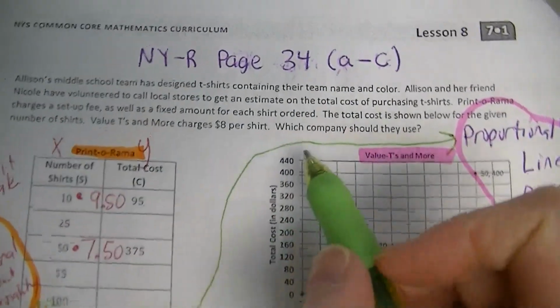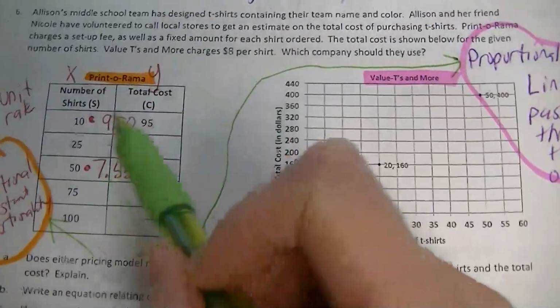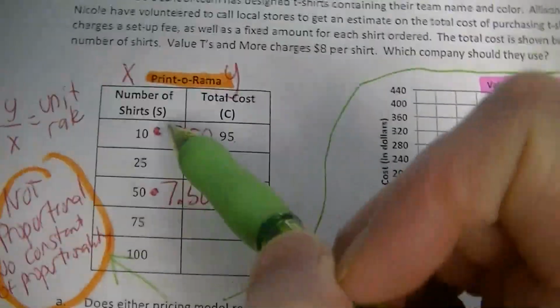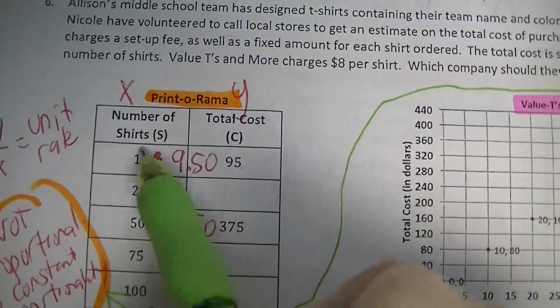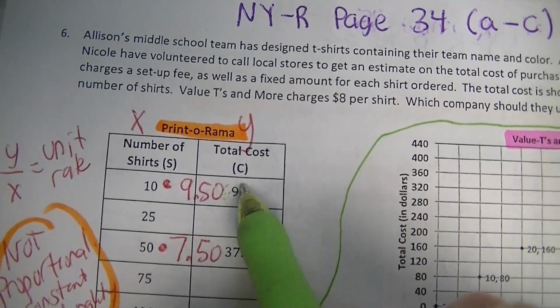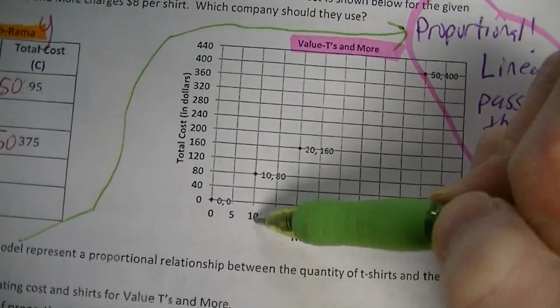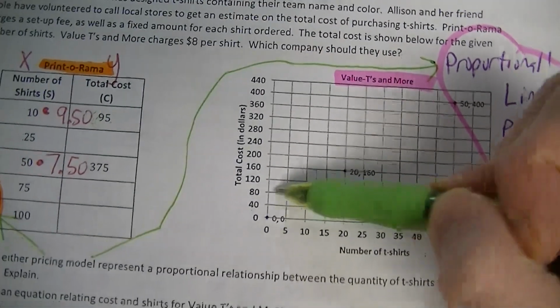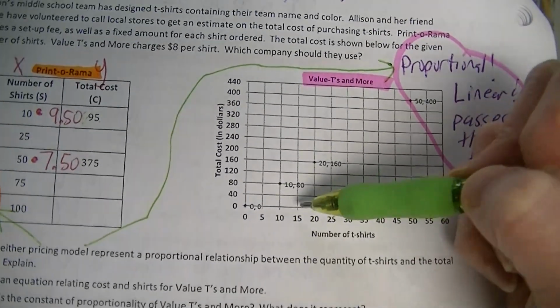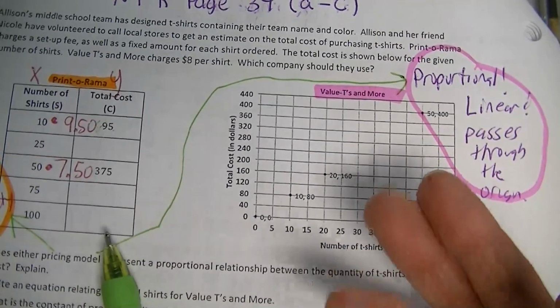I do want to write here, which company should they use? So let's go ahead and kind of examine just the values we do have in the table. So for Print-O-Rama, let's say they wanted 10 shirts. 10 shirts cost $95. Okay, let's see how much 10 shirts would cost over here. 10 shirts would cost $80. Oh, so if I wanted exactly 10 shirts, I would definitely go with this company right here, okay, because it's cheaper. I would save some money, okay?